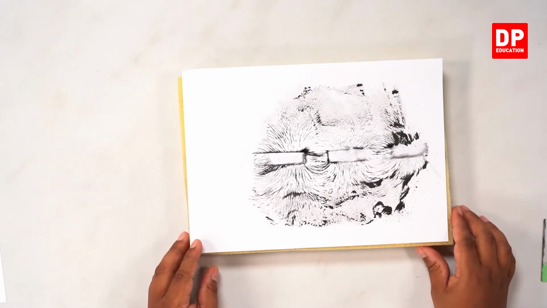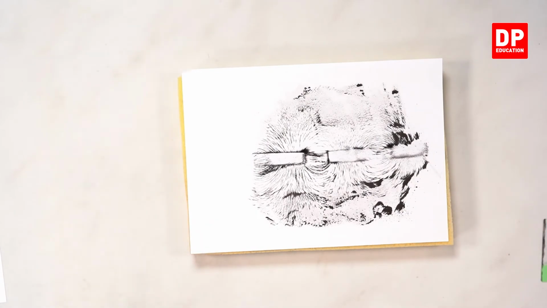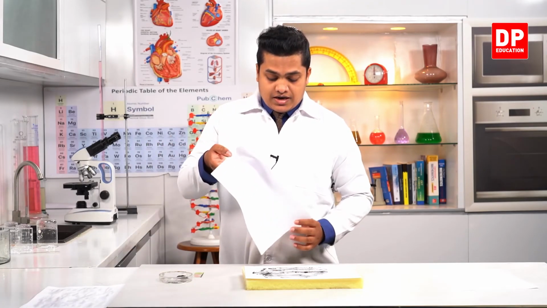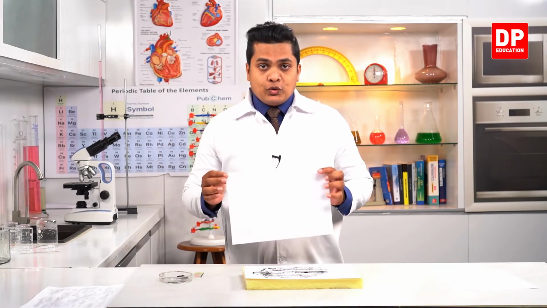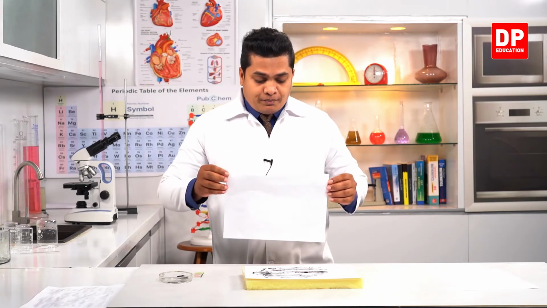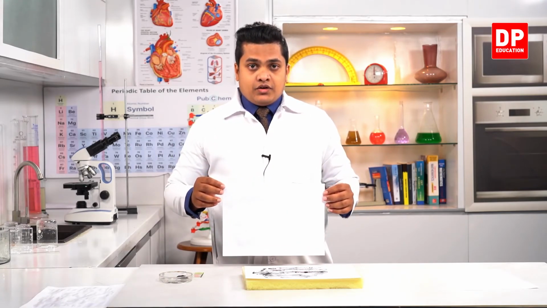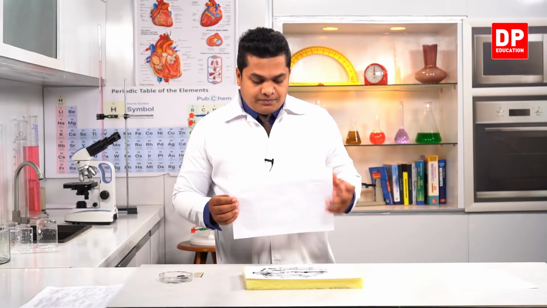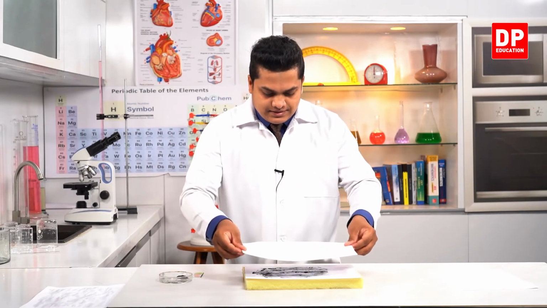Now we could get a certain pattern here. Now I'm going to take one of the A4 sheets which I have applied with glue, and paste it over this so that I get a good imprint. Okay, so I'll place it like this.